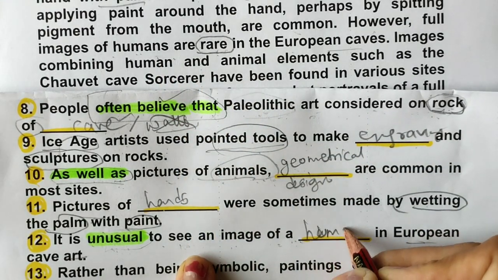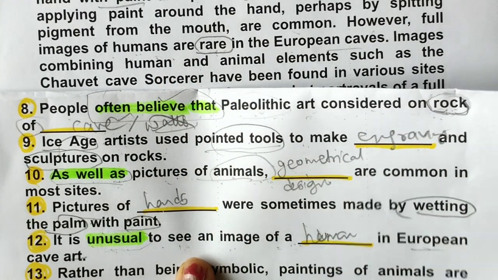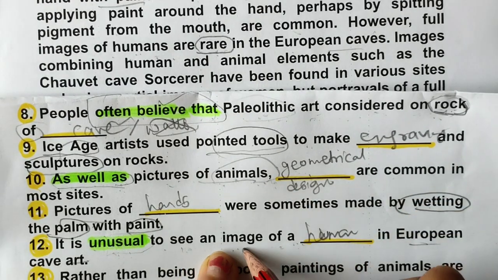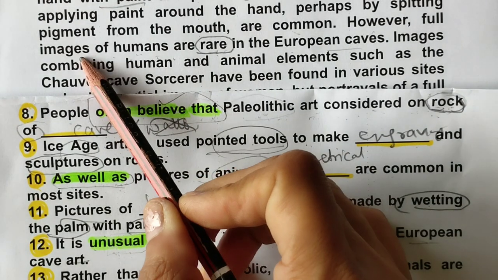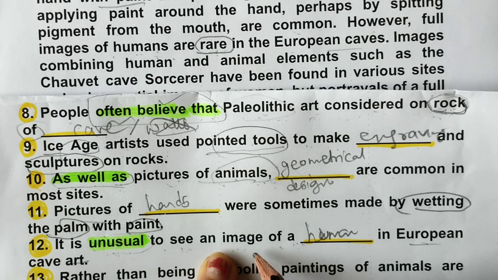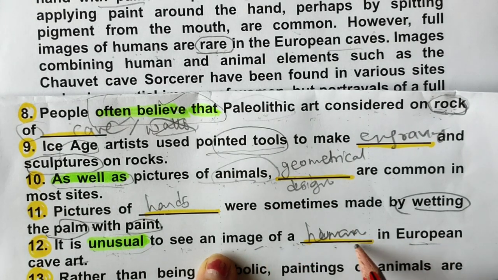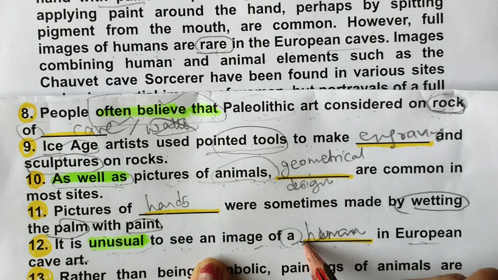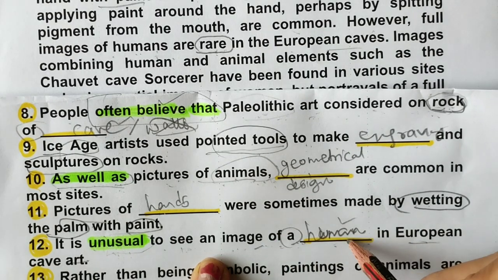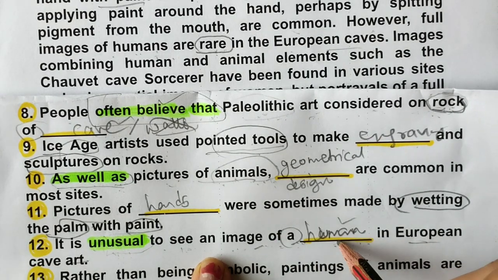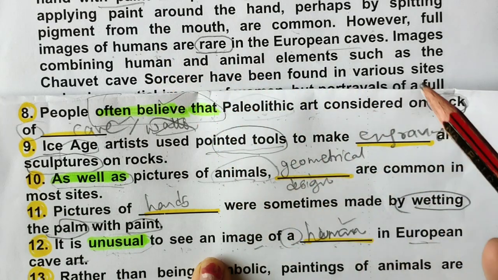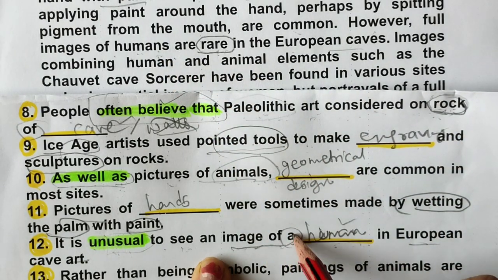So now what will you write? Humans, because here image is written. Here it is images of humans. So if image is written, then we will write only human, an image of a human. Okay, so a is also there, so a single word will come. That's the important thing, you should note it. You will write humans, the same word, but look at the grammar also.